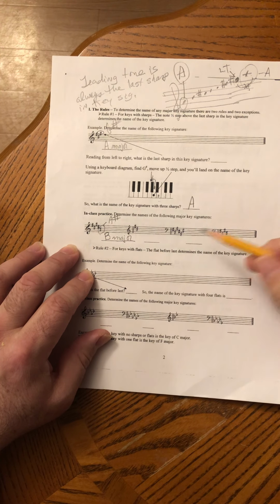Okay, so go ahead and hit your pause button, please. Try these 3 using this method, and then hit your play button and see how you did.